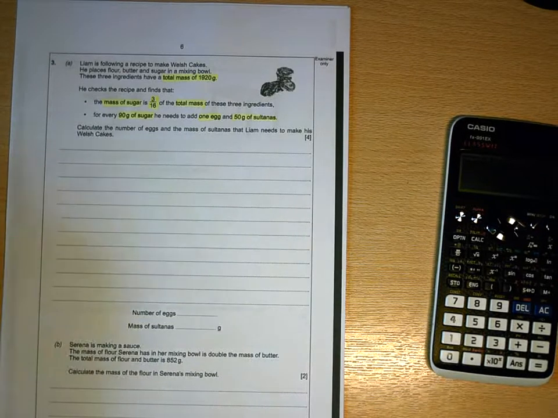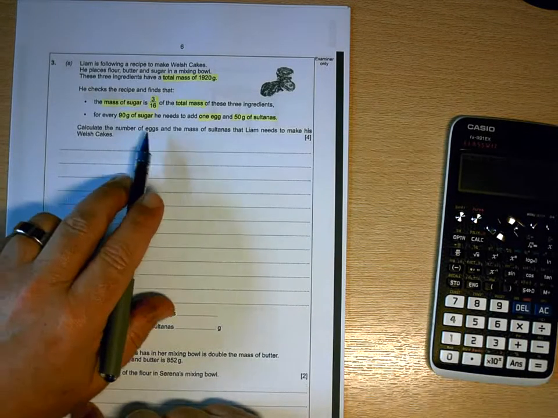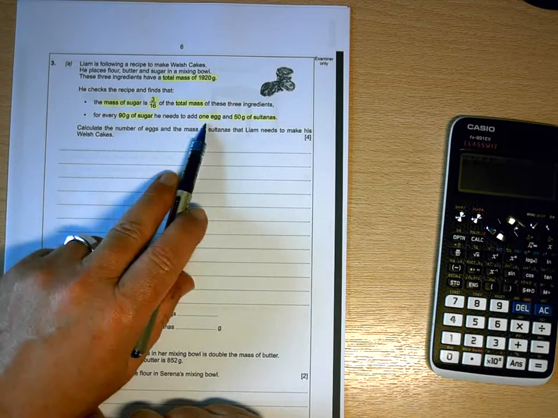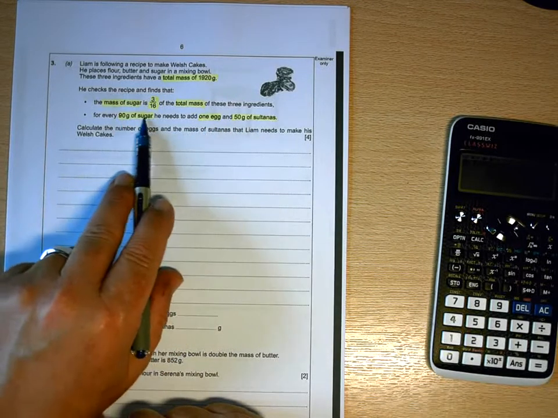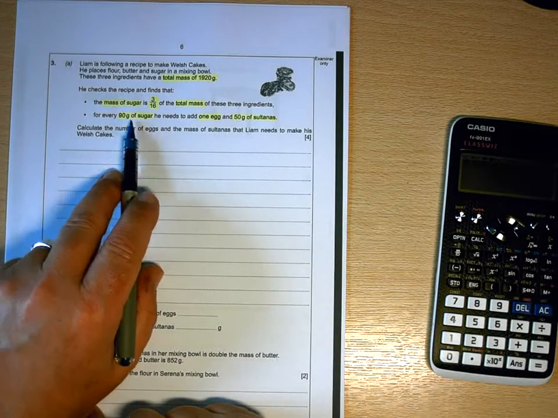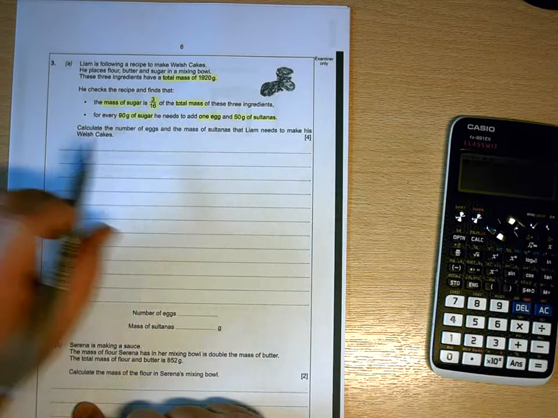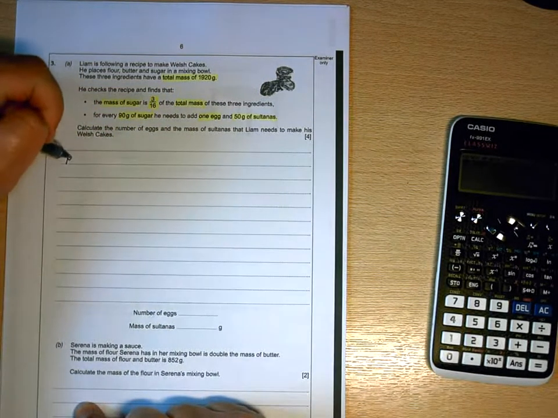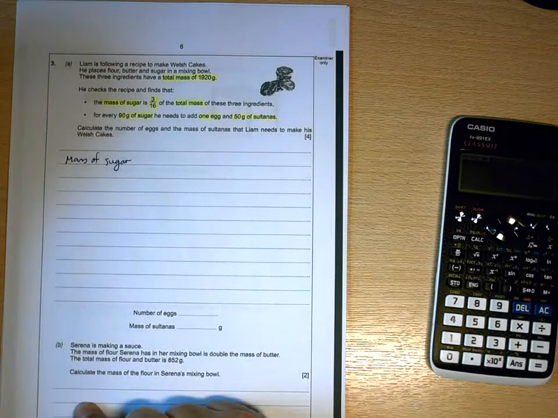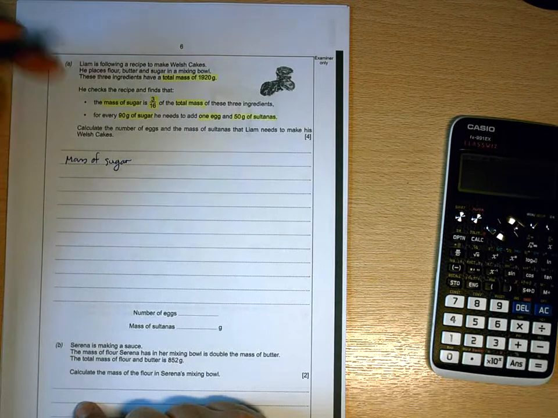Calculate the number of eggs and the mass of the sultanas that Liam needs to make his Welsh cakes. Okay, so before I can work out the egg and the sultanas, they both tie in to every 90 grams of sugar. So the first thing I need to do is work out how much sugar there actually is. And it's telling me, so mass of sugar. Now with this, there's no marks for the way you laid out, but it still makes sense to help you and the marker work out what you're doing here.